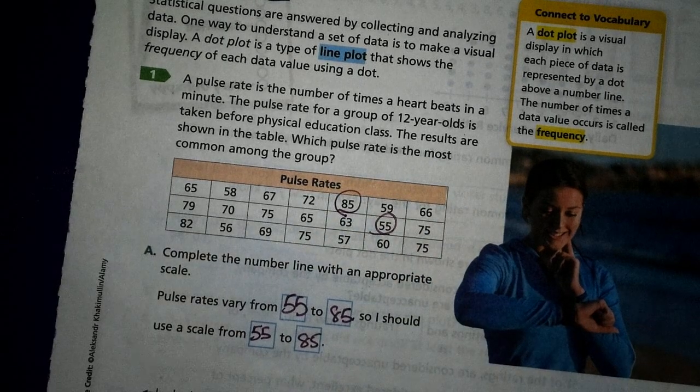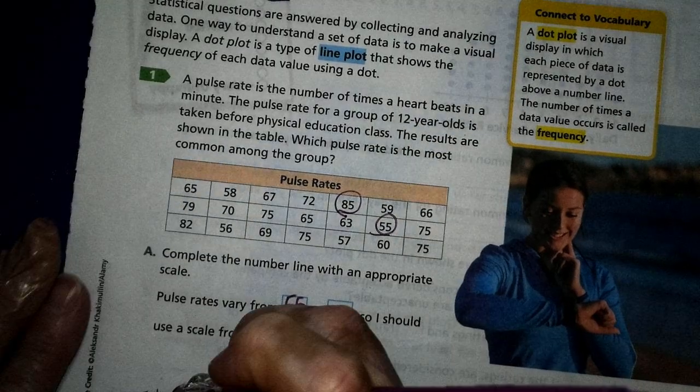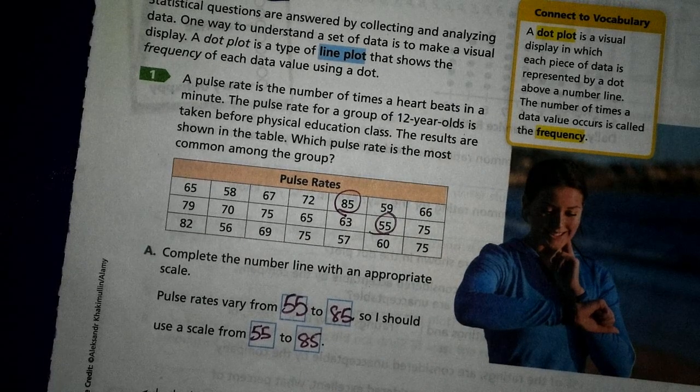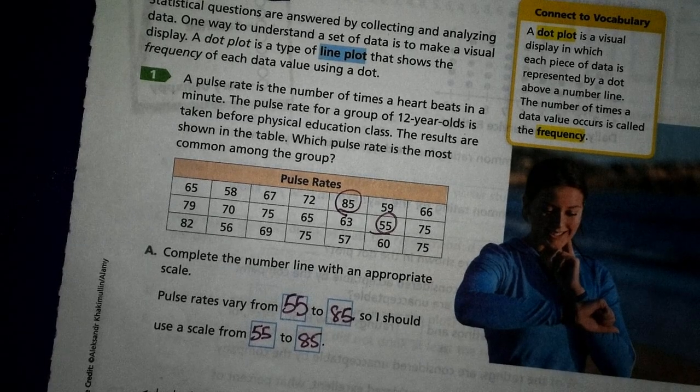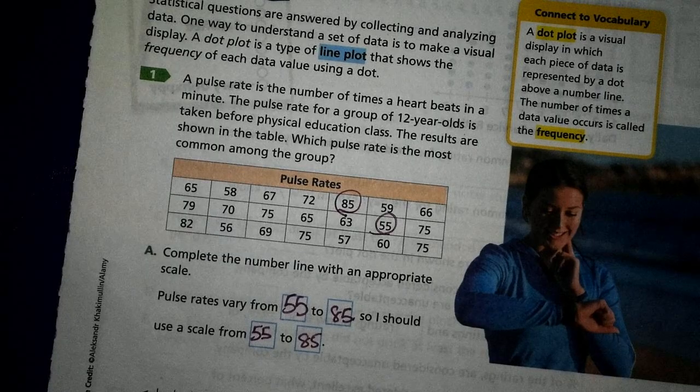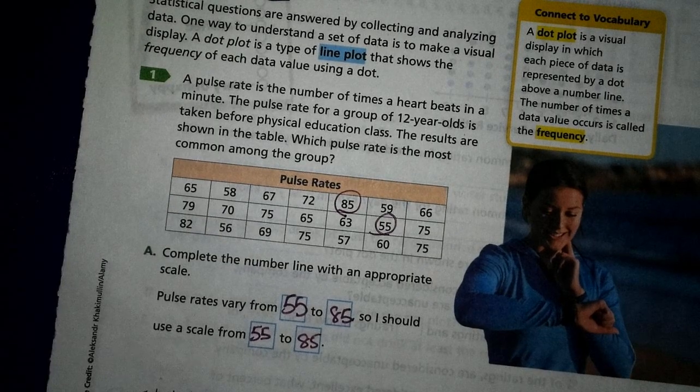All right, so 55, that would be 56. This would be 57. As you can see, it's skipping by 2. So 63, 65, 67, 69, 71, 73, 75, 77, 81, 83, and 85.